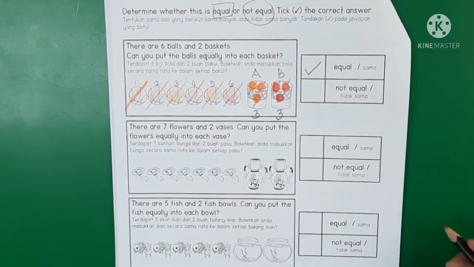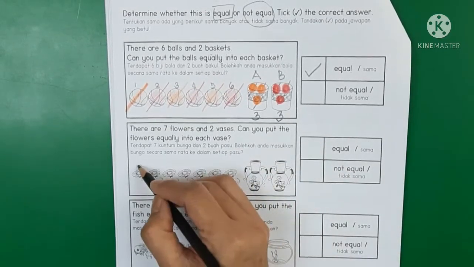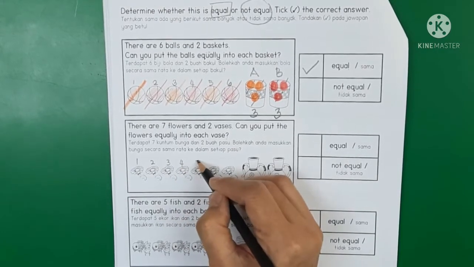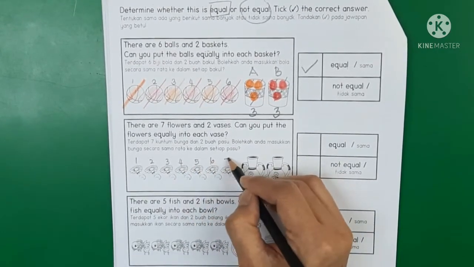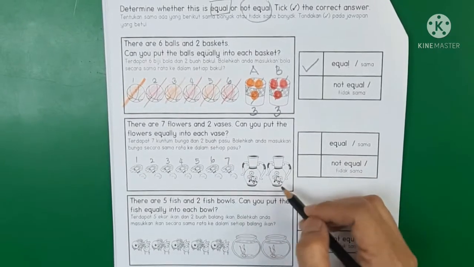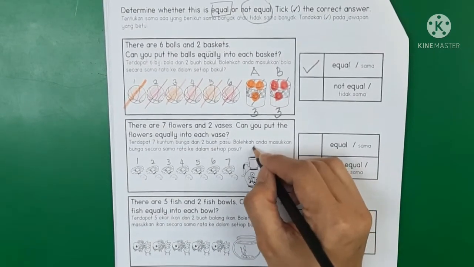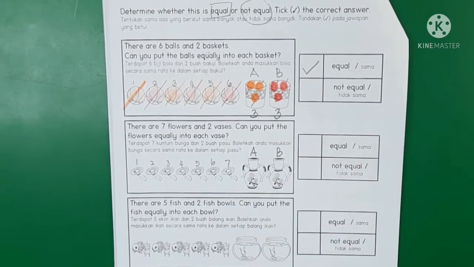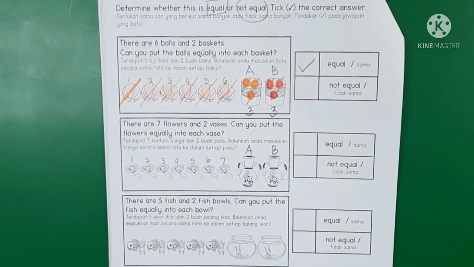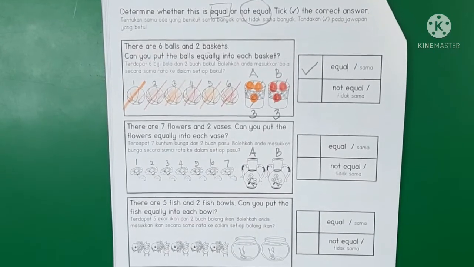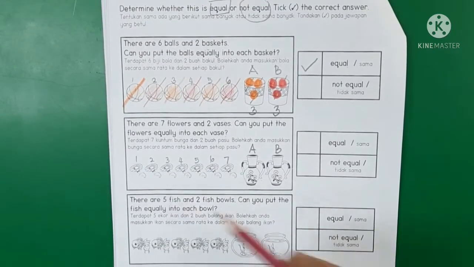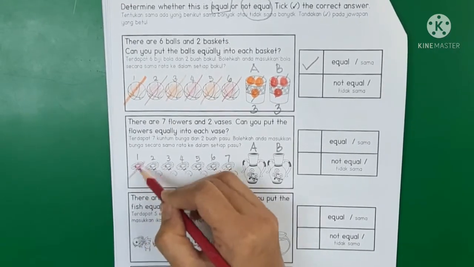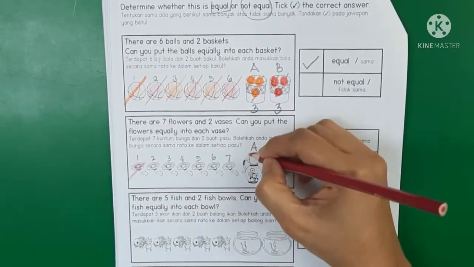First, let's count how many flowers. 1, 2, 3, 4, 5, 6, 7. How many vases? 2. This is A and this is B. Now we are going to color the flowers. The first flower is a pink flower, and we are going to put this pink flower in the first vase.